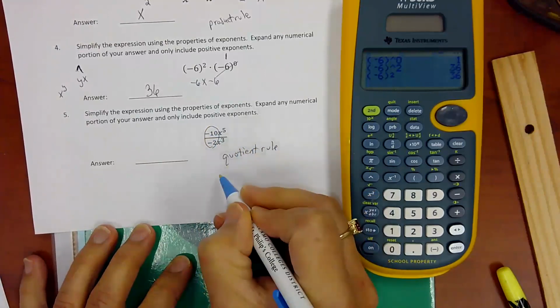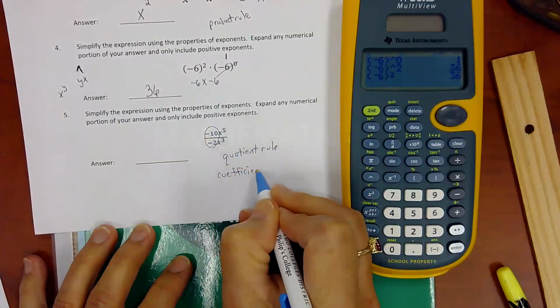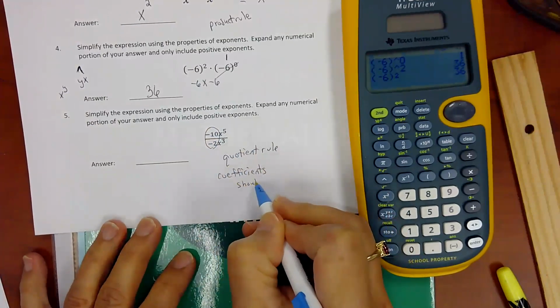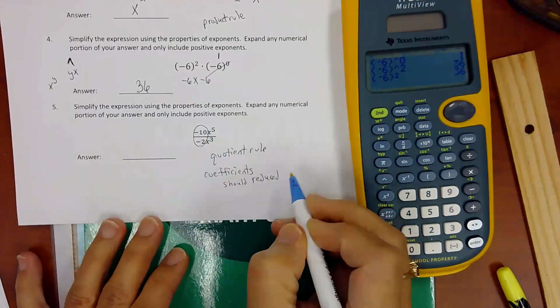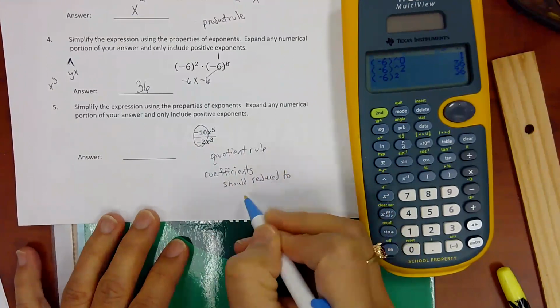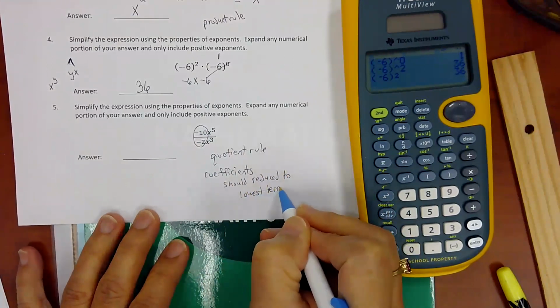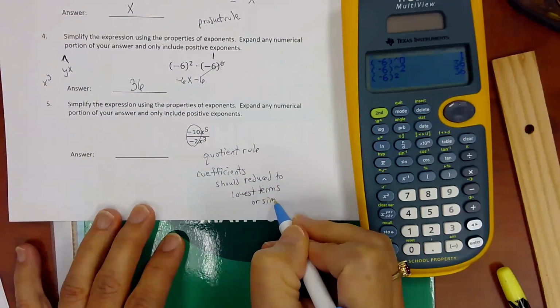What you're supposed to do with the coefficients, if you have any, and we do, is reduce them to lowest terms, because you have fractions. So you want to reduce them, or we say simplify. That's what you do to fractions.